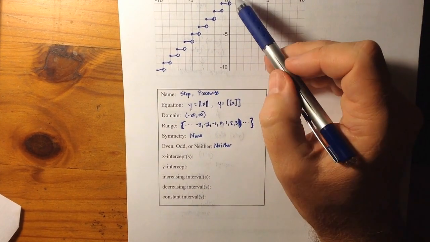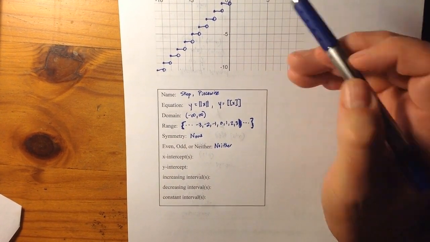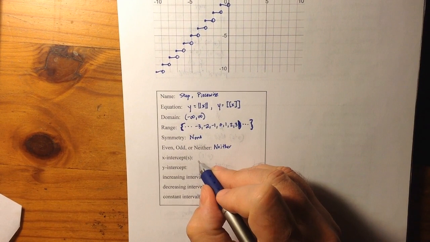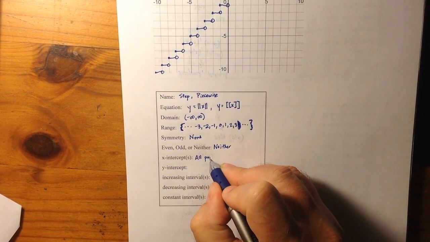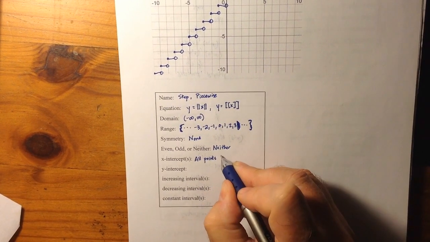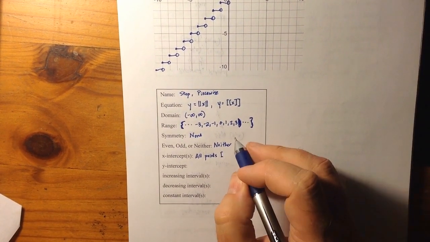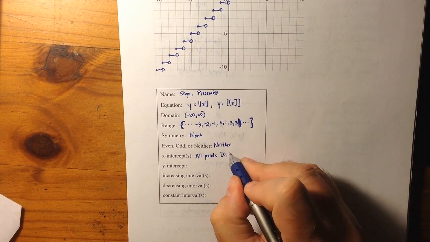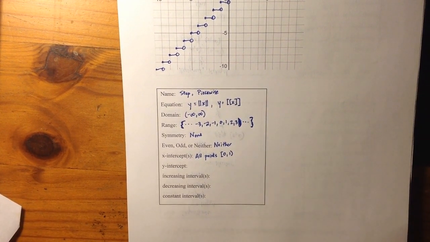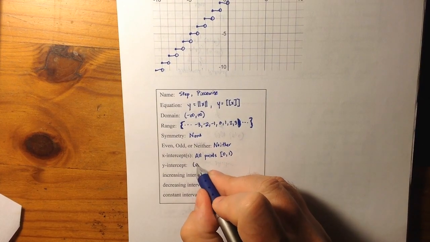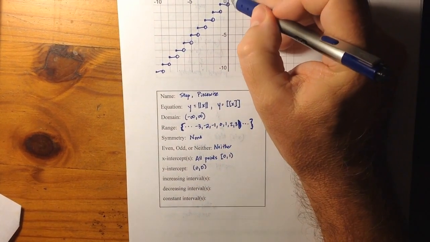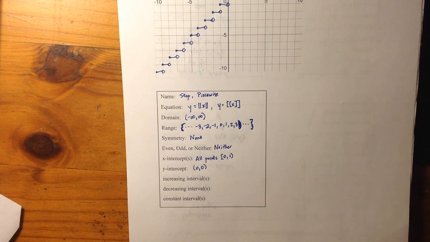I have x-intercepts. I have an infinite number of x-intercepts. It's all points from 0 to 1, including the 0 but not including the 1. The y-intercept is (0, 0), just the one point. On the y-axis I only have one point, that closed dot at (0, 0).